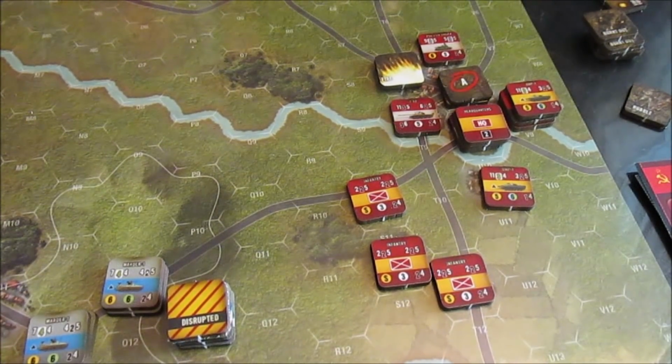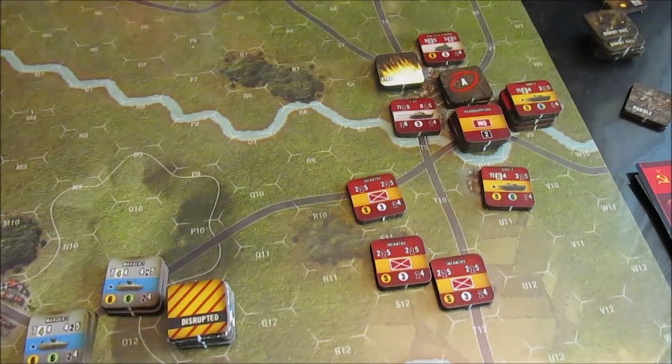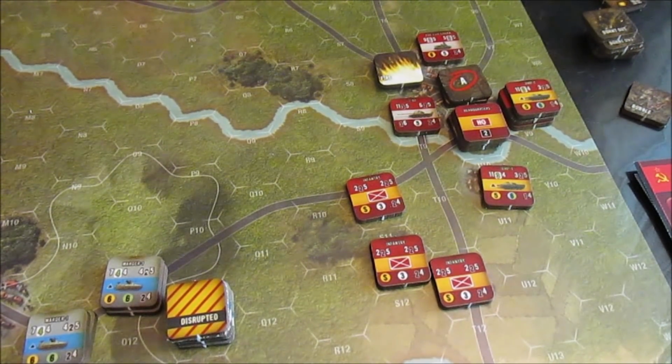World at War 85, Storming the Gap, continuing our playthrough of Scenario 10, Zweite Gegenangriff, or Second Counterattack. West German forces counterattacking against the Soviets.